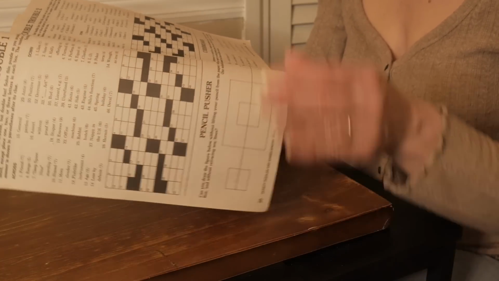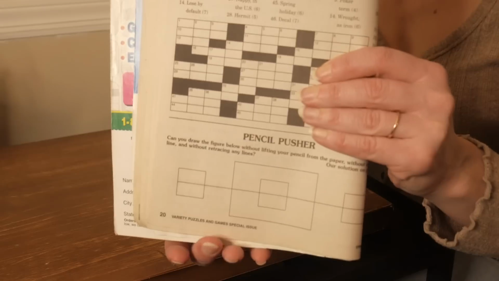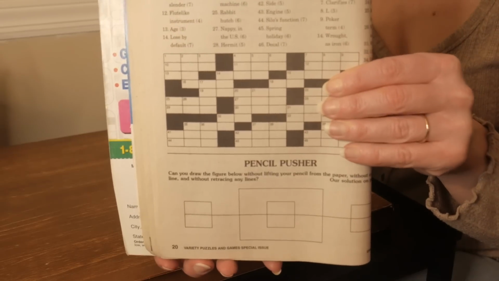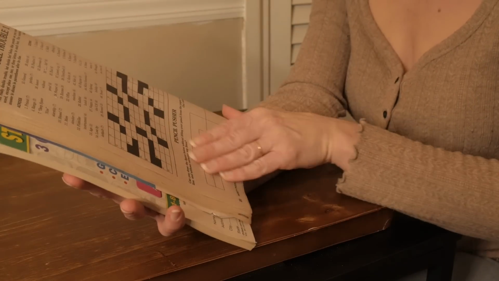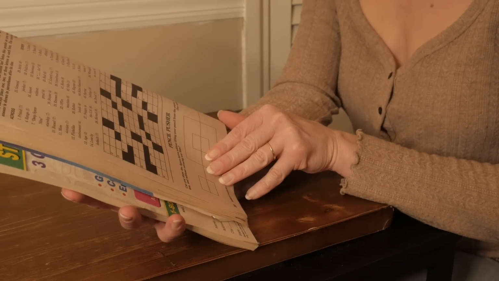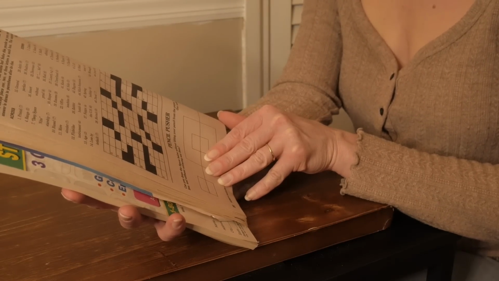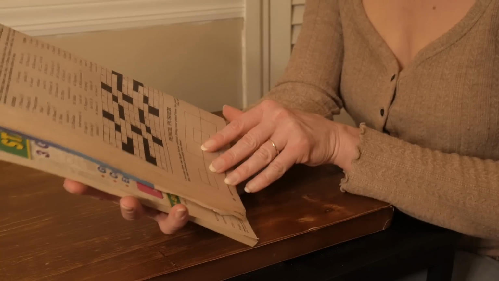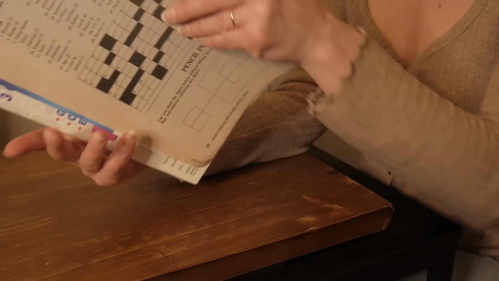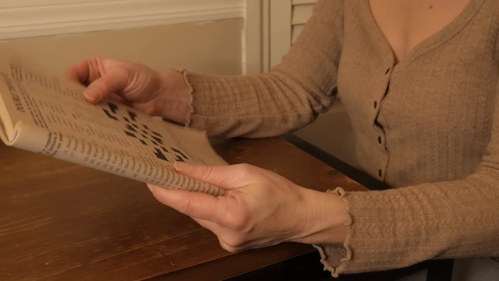So you see the boxes there. So you have to trace the shape without lifting the pencil and without crossing a line, and no retracing. I'm going to try that one later.